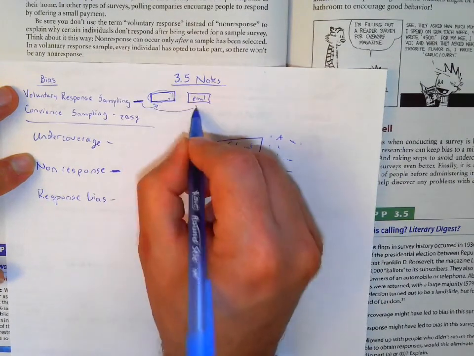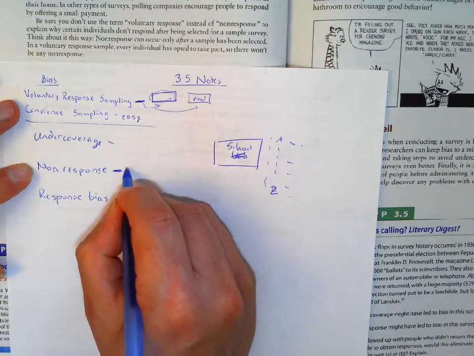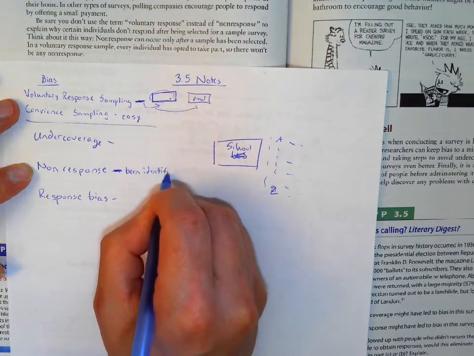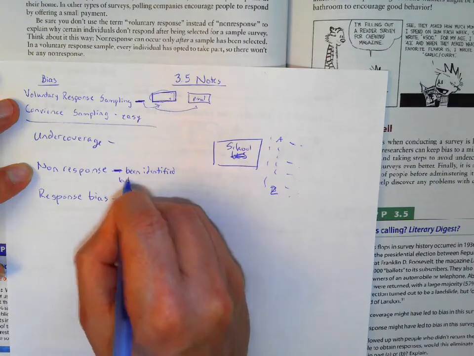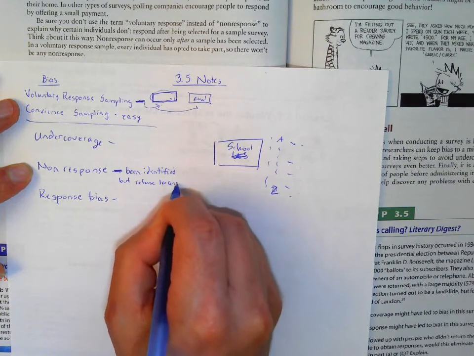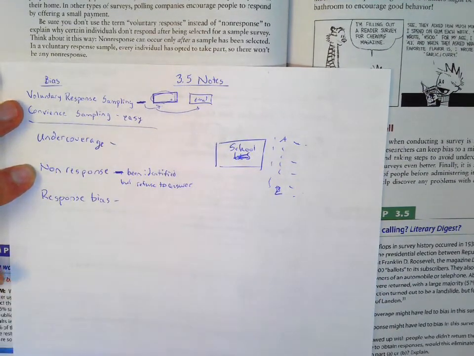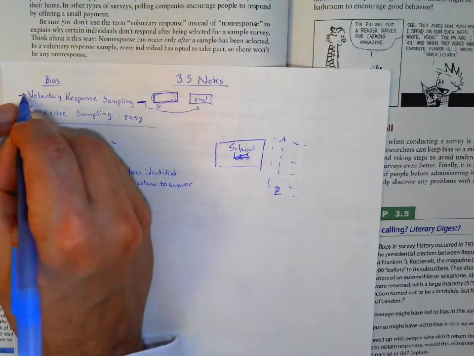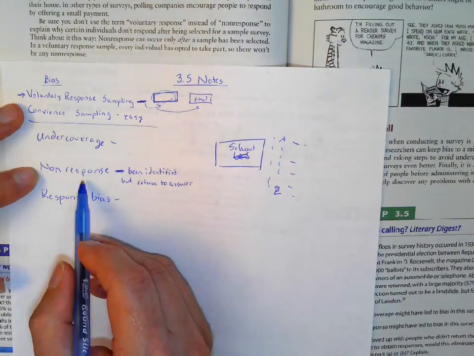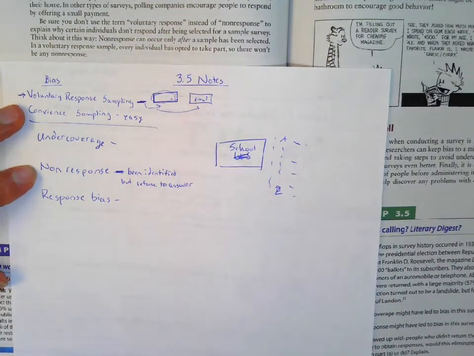Non-response means they have been identified but refuse to answer. Okay, so those two things can be mixed up sometimes. But with voluntary response, nobody's been identified. They're just volunteering their response. Non-response is they have been identified to participate in the survey, but they just refuse to answer.